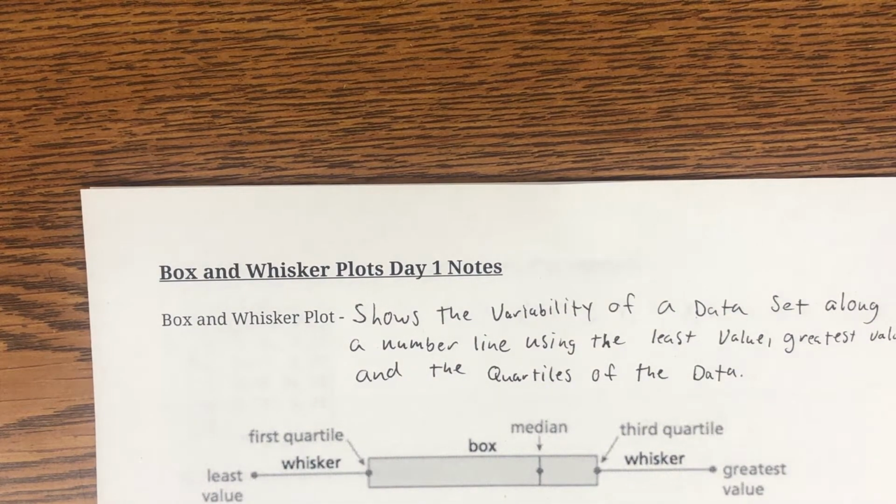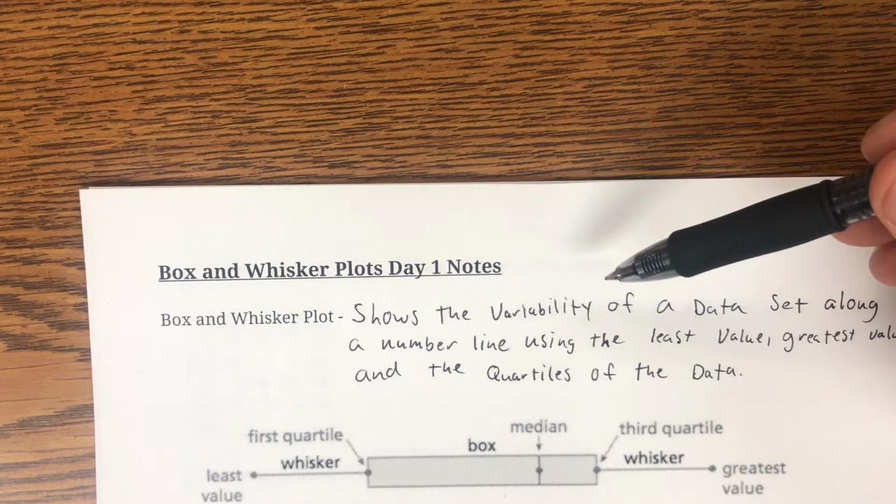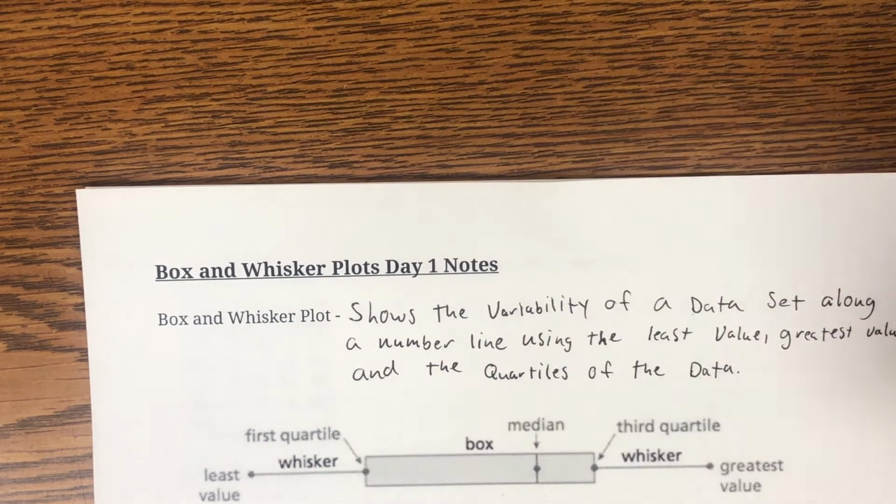Goal for today is to work with box and whisker plots. So we're going to work on constructing them. The first thing we want to do is talk about what it is. A box and whisker plot shows the variability of a data set along a number line.